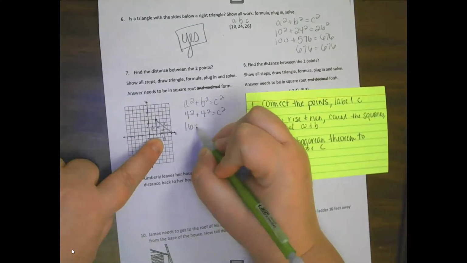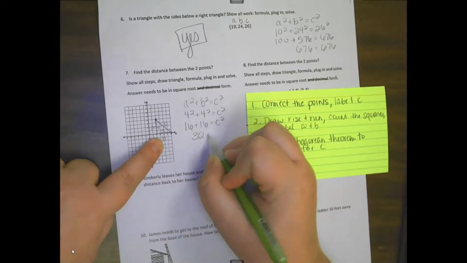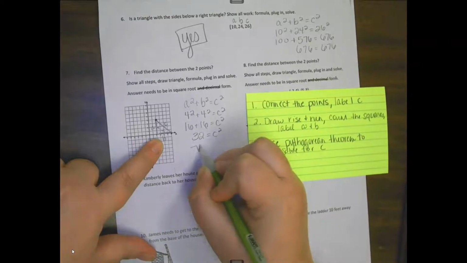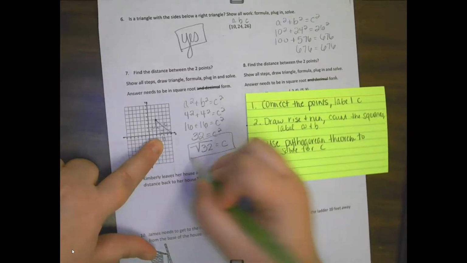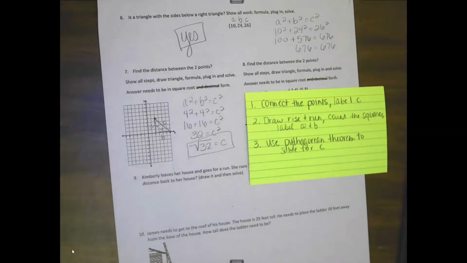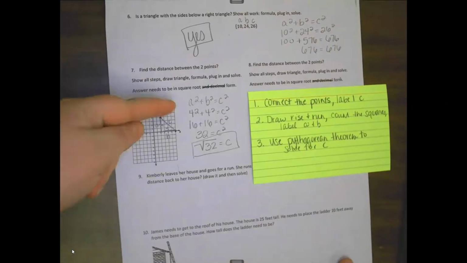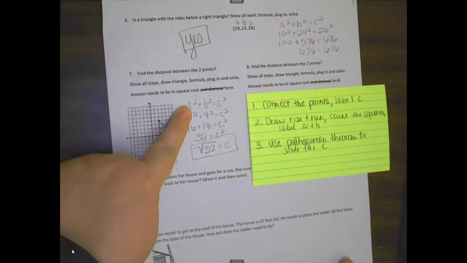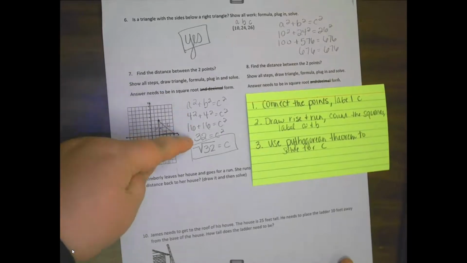So 16 plus 16 is 32. Take my square root. That side length is the square root of 32. Alright. Notice I drew my triangle, I have my formula, I have my plug-in, I have my solve, I have my answer.